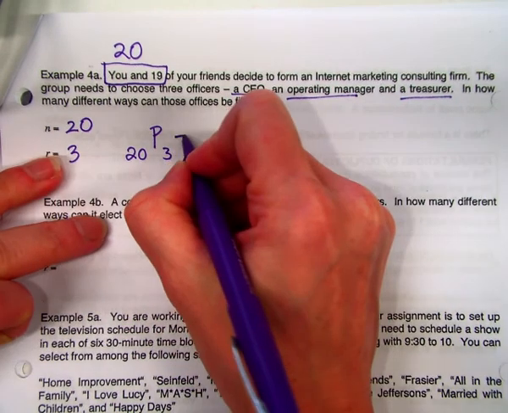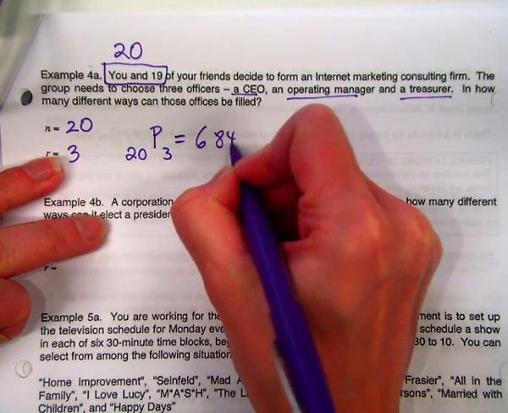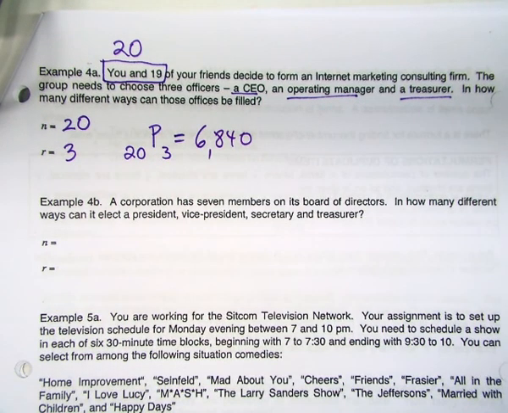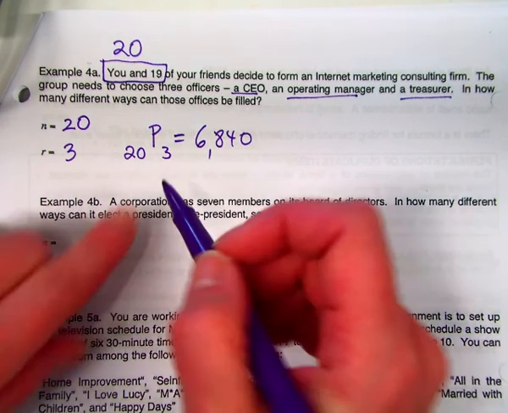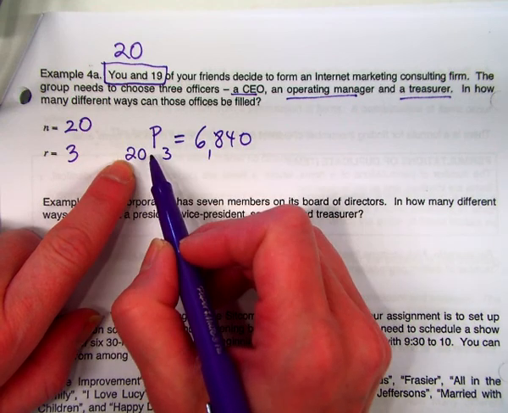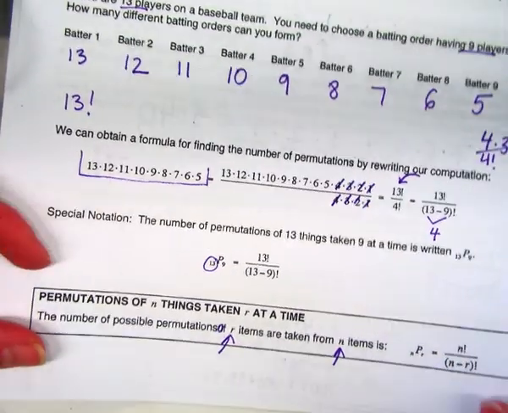What did you guys get? Did you get 6,840? There we go. Now, I want to show you how this is done. Let's say you actually don't figure this out. So what's the formula? Like, if you don't have a calculator, you can still do it.